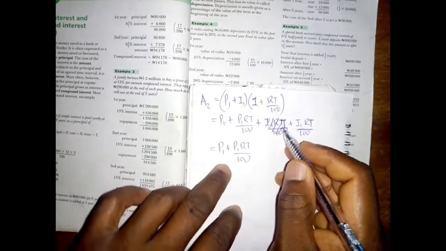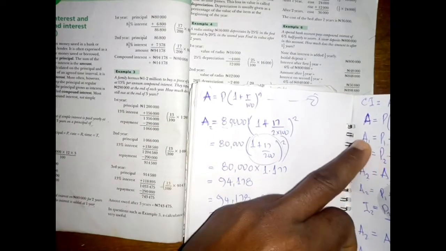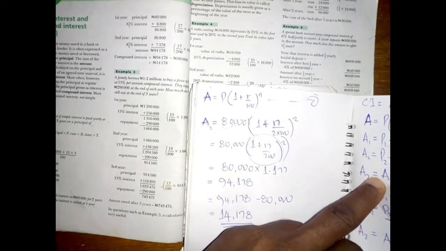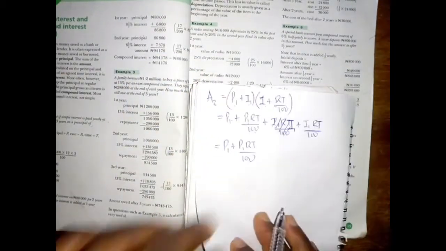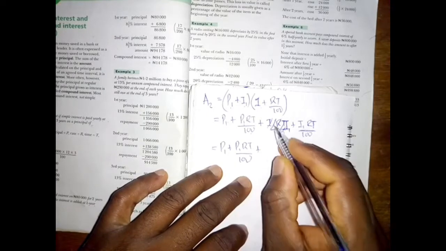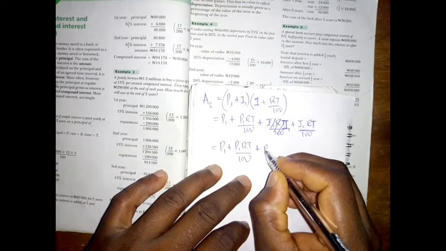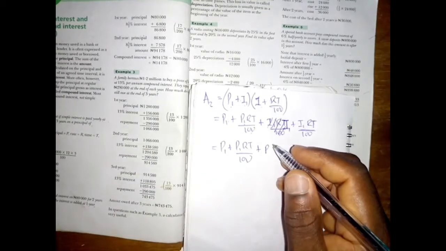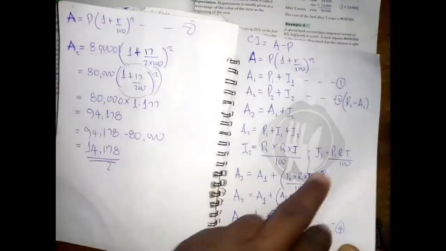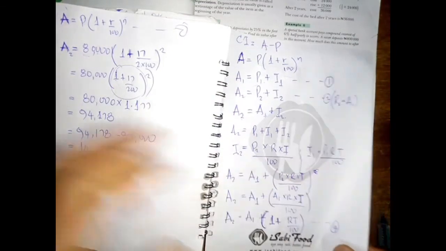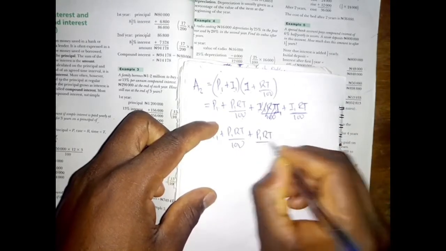We have our I1 as P1 plus I1, which is the same thing as saying, plus what? We have our I1 as P1 RT over 100.